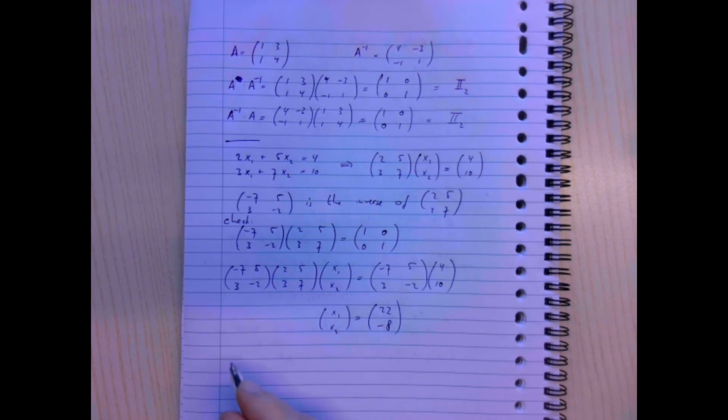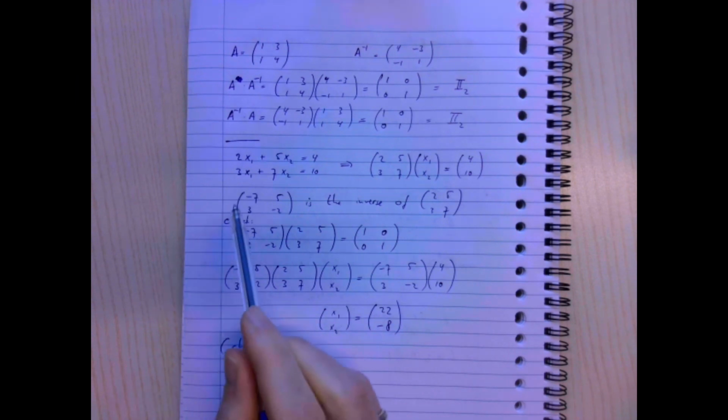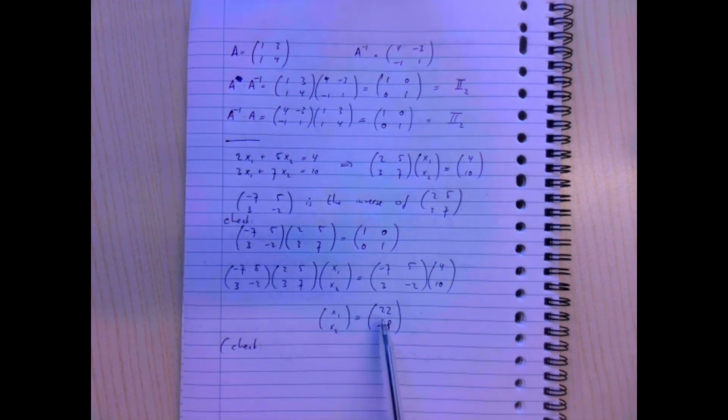Let's just check that. If I compute 2 times x1, 2 times 22 is 44, plus 5 times x2, so 5 times minus 8, minus 40. 44 minus 40, indeed that's 4, so that checks.